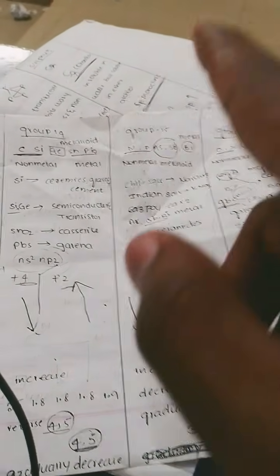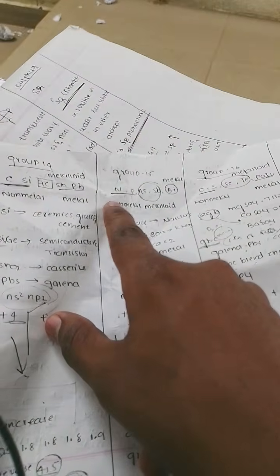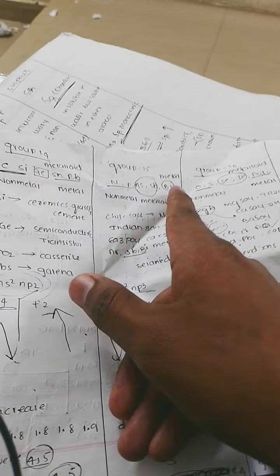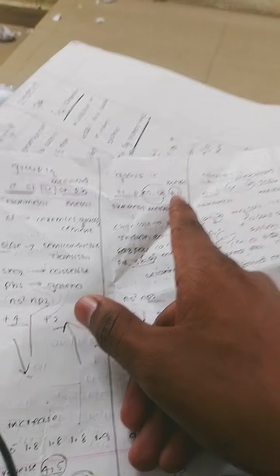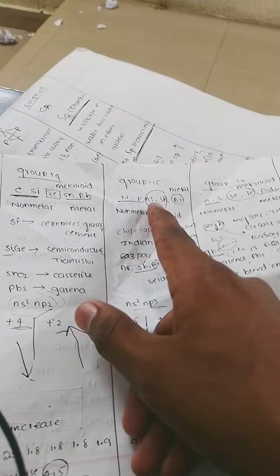Here the melting point of group 15 increases up to the third element. Increase up to nitrogen, phosphorus, arsenic. Then they will decrease. Means nitrogen will have the highest, phosphorus, arsenic. Here decreasing will take place. Decreasing means bismuth will have the least, then antimony, then arsenic. Okay, now I think you understand that.